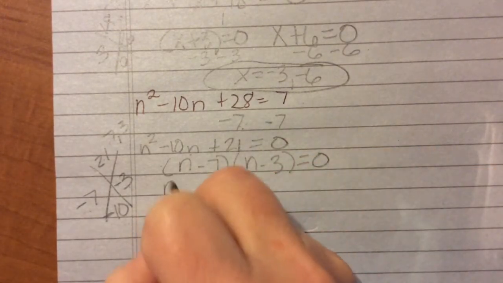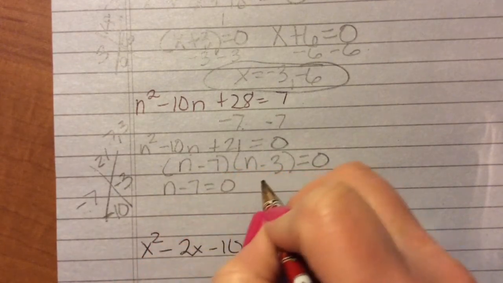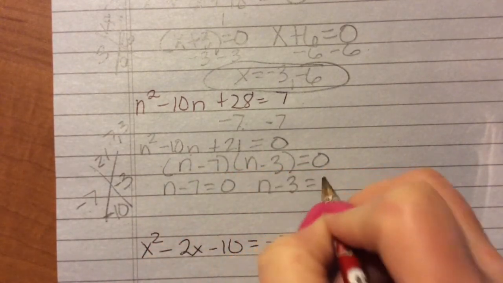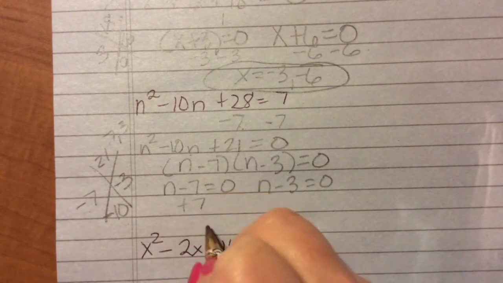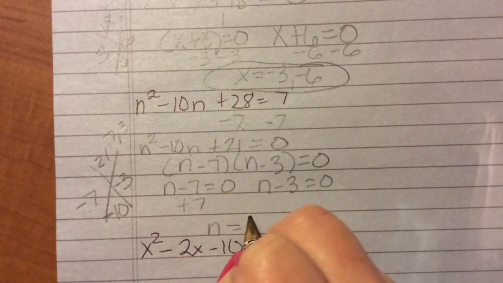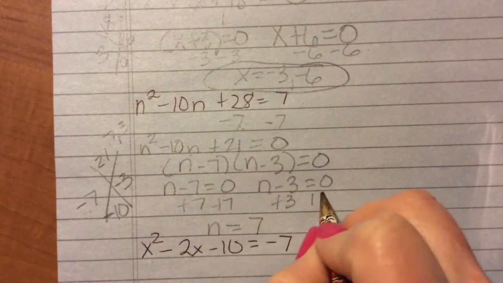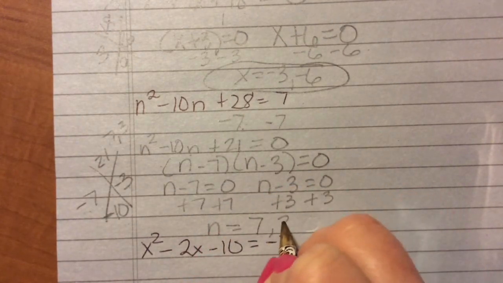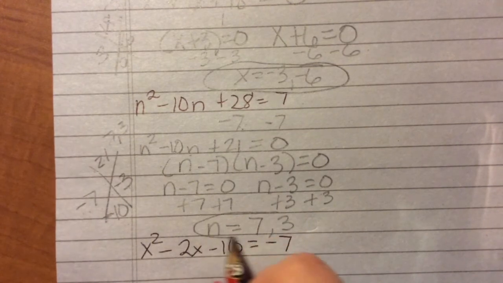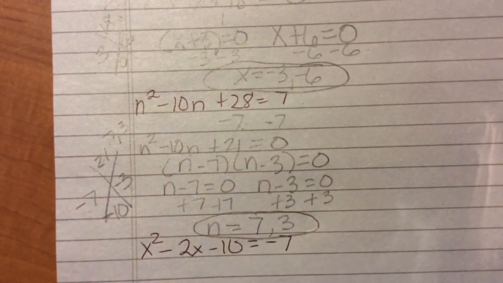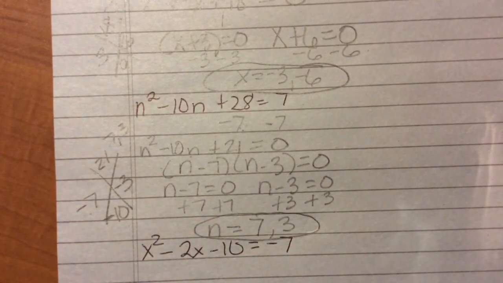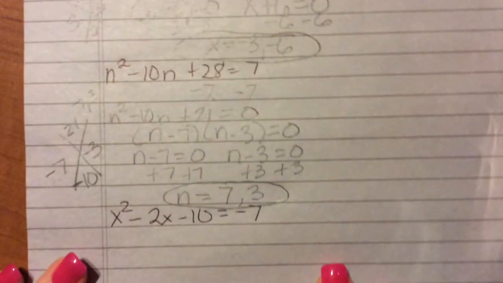Once again, pull them out, equal them to 0. So it's going to be adding a 7, so n is equal to 7. This is going to be adding a 3, so that means this one is 3. So n is going to be 7 or 3. Okay, let's look at one more.